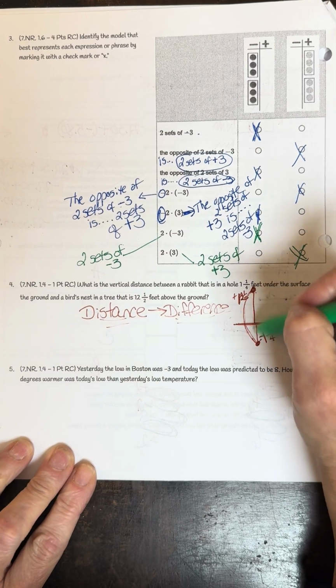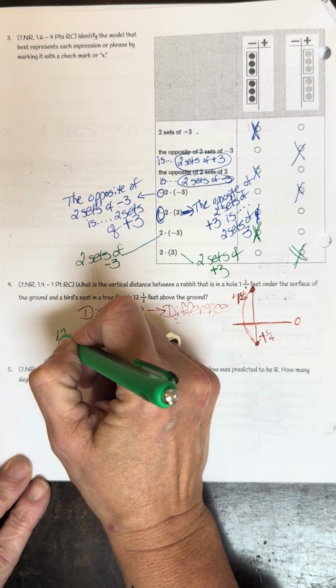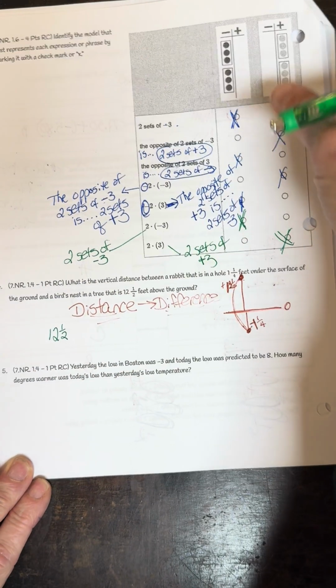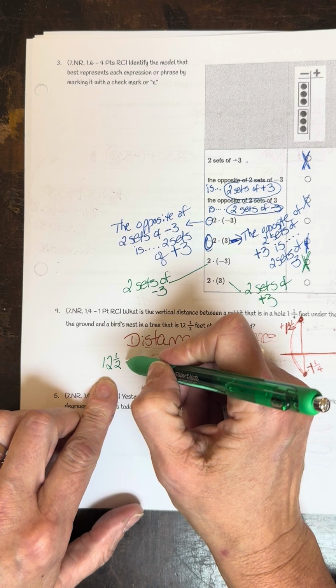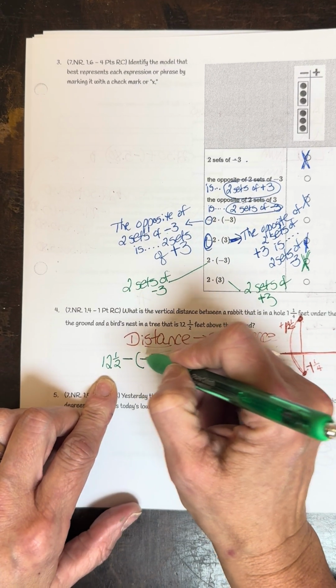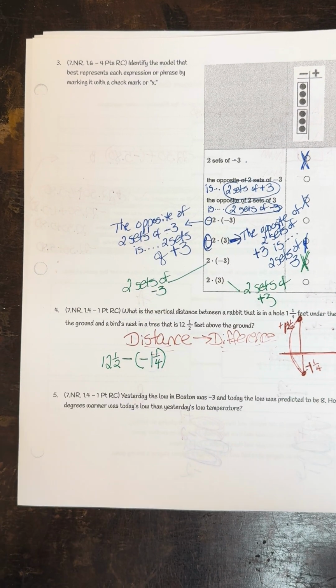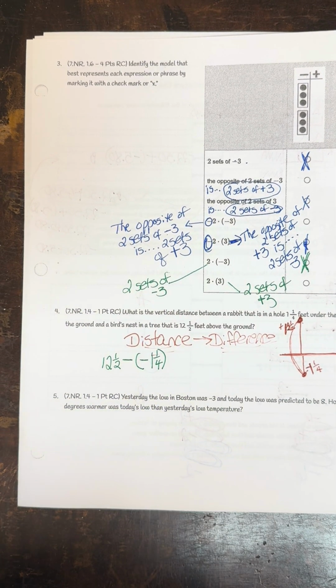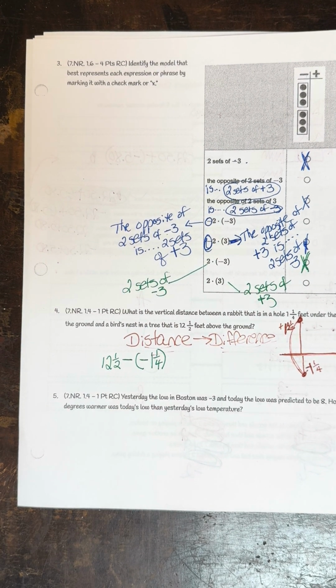Now, here's the other catch to doing that. You want to draw your picture because you're going to want to do the 12.5 in the front. That's going to be your first term. 12.5 minus a negative 1 1/4. This is how you would find that distance between the two of them.